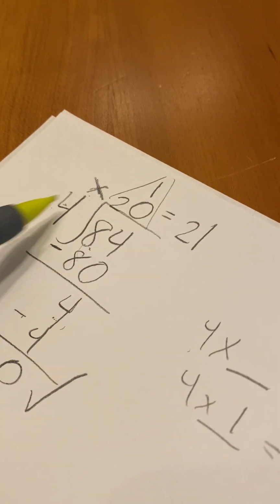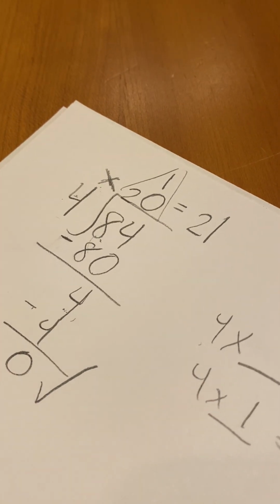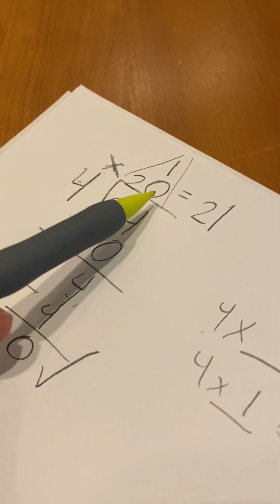So 84 divided by 4 is 21. Some people call this vertical form as well, because it vertically goes up.